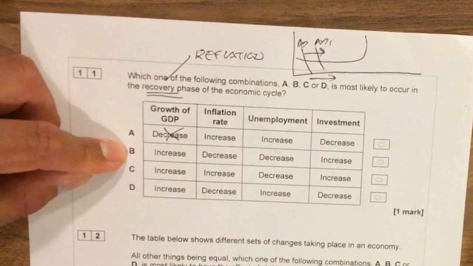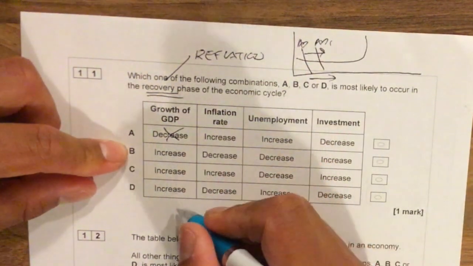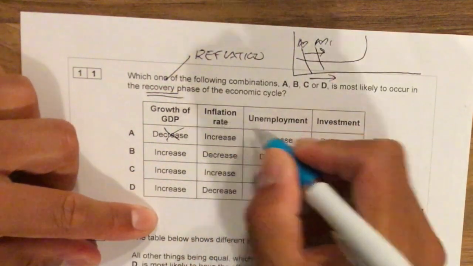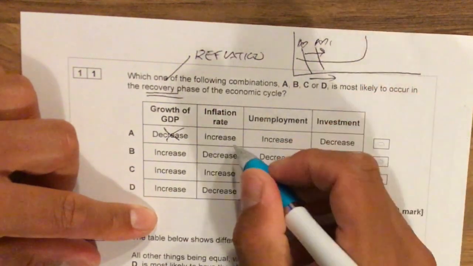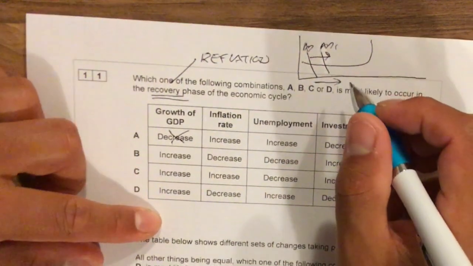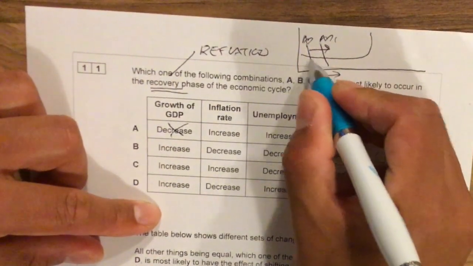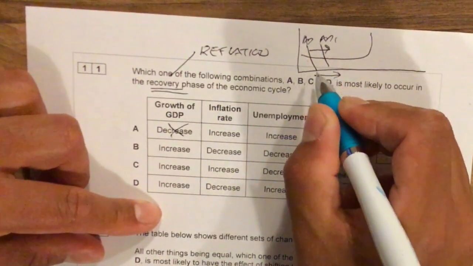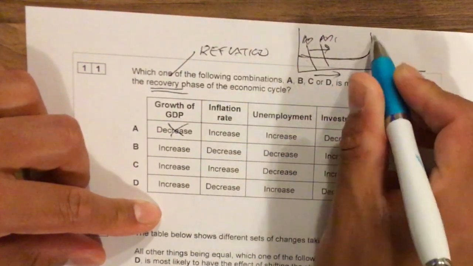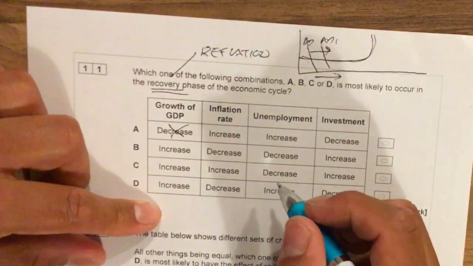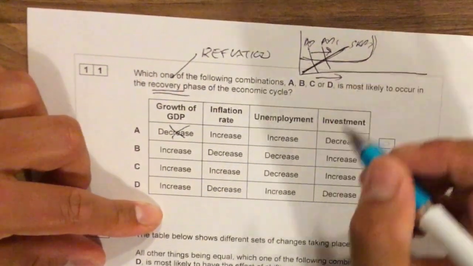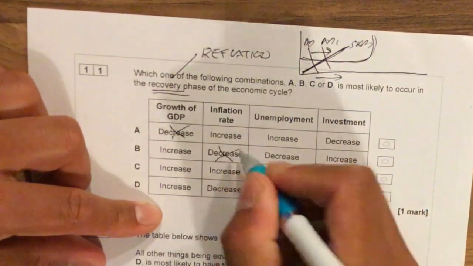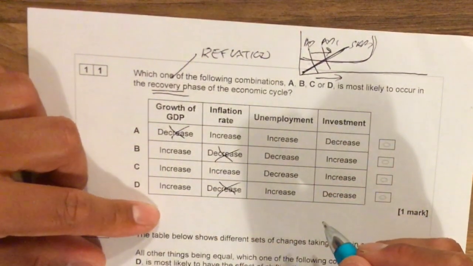So it's not A. It's got to be one of B, C, or D. Inflation rate. Your inflation rate is likely to, well, it's only giving you two options here, increase or decrease. It's only going to be increasing, isn't it? Although my diagram is so bad that it's almost downhill, it's only ever going to be going up. Just to be clear, if you put a classical SRAS in, inflation would be going up. So we can get rid of all the decreases. So it's looking already like it's going to be C.